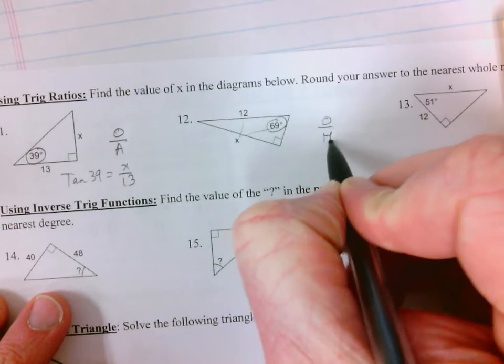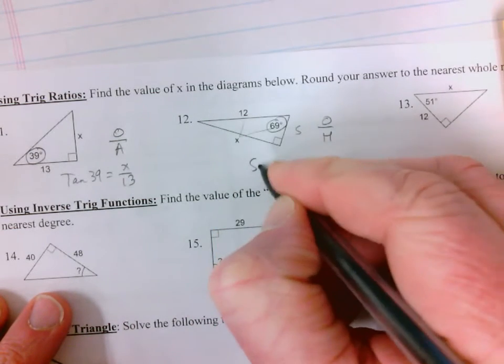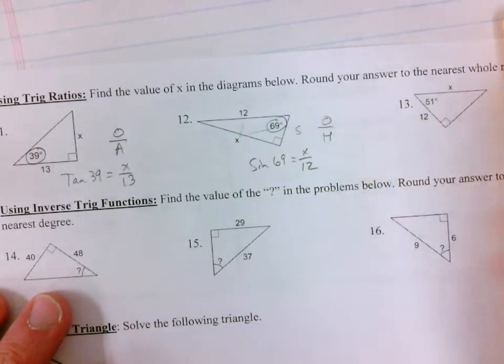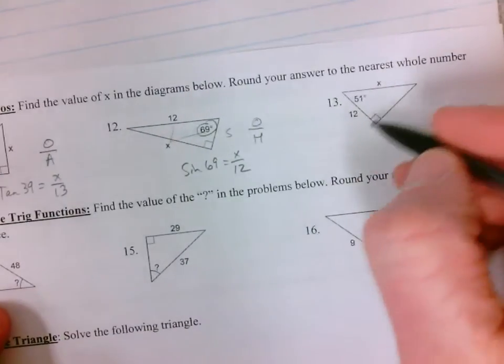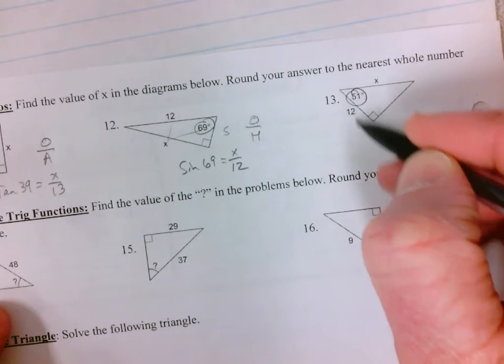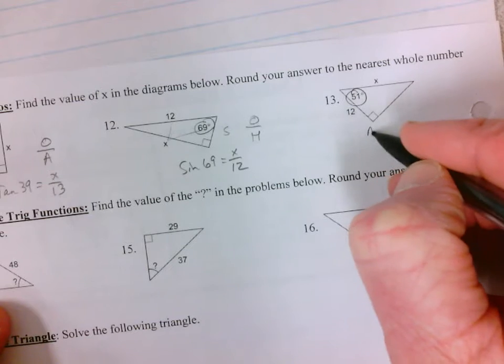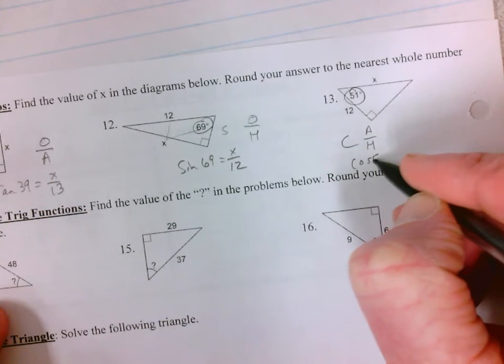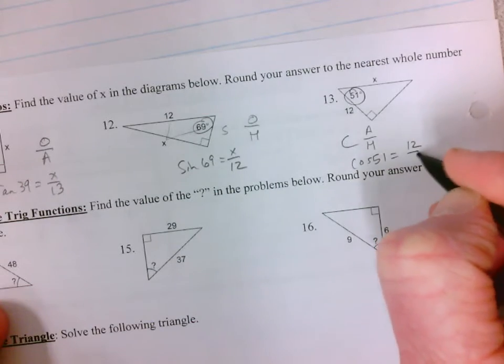Opposite hypotenuse, that's sine. Sine of 69 equals x over 12. I'm going to multiply to solve. Circle your angle, adjacent hypotenuse. That's CAH, so cosine of 51 equals 12 over x. I'm going to divide to solve.